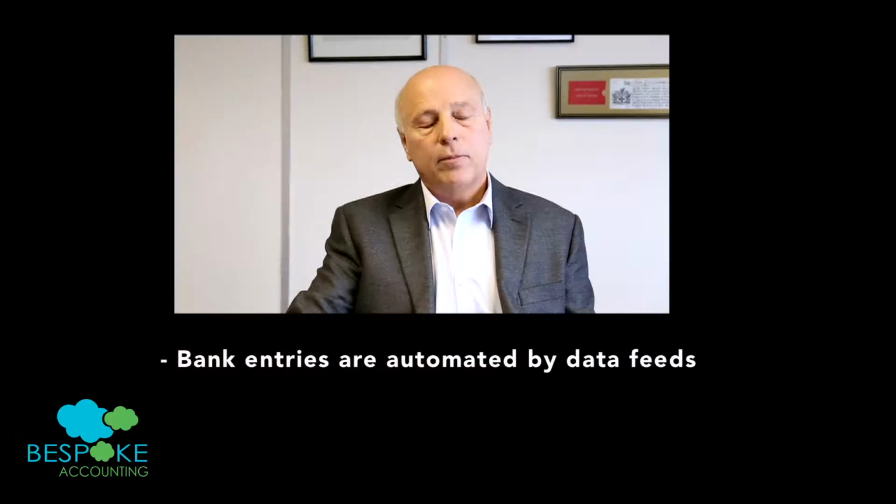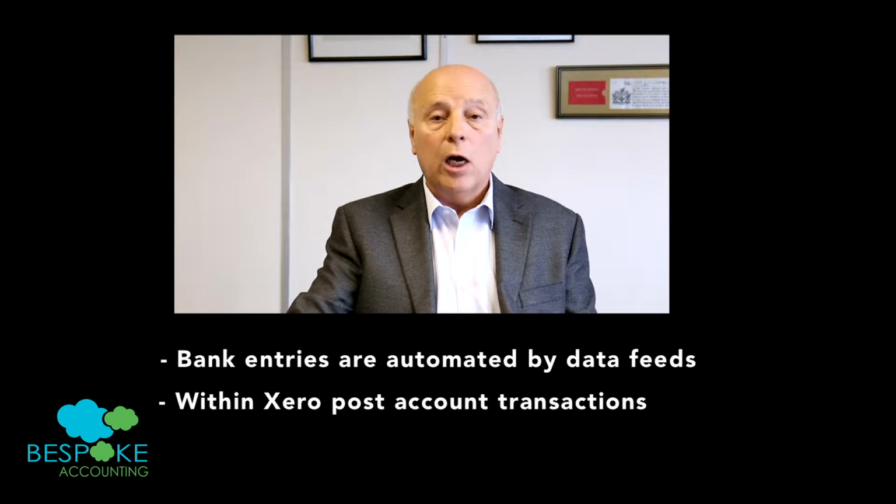In cloud-based accounting systems such as Xero, you'll normally have a dashboard. On that dashboard is your first key control account, and that is your bank account. Or you may have more than one bank account. Bank entries are automated by data feeds, and within Xero you go in and post those account transactions. When you've posted them all, you get a green tick and a great job done. But that doesn't mean to say that all those payments and receipts in your bank account have been correctly posted. But you will assume that they have. You'll assume that that bank account is right.